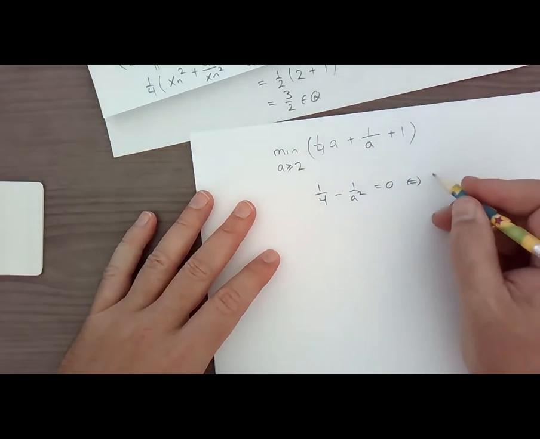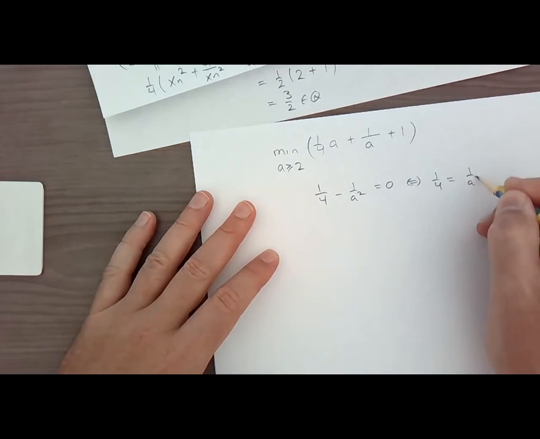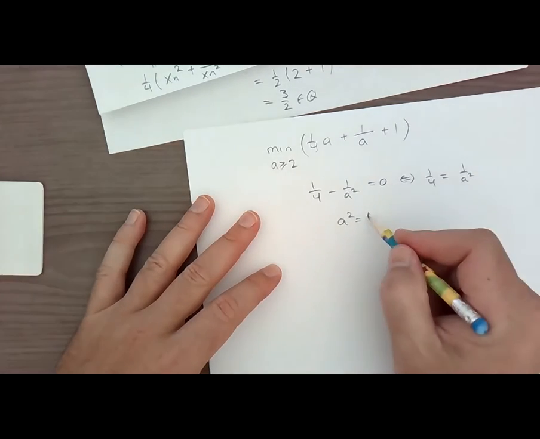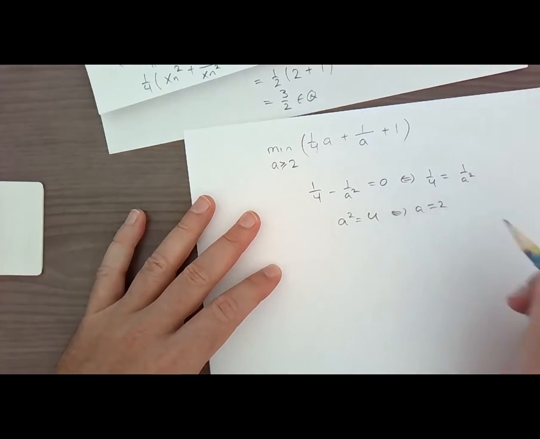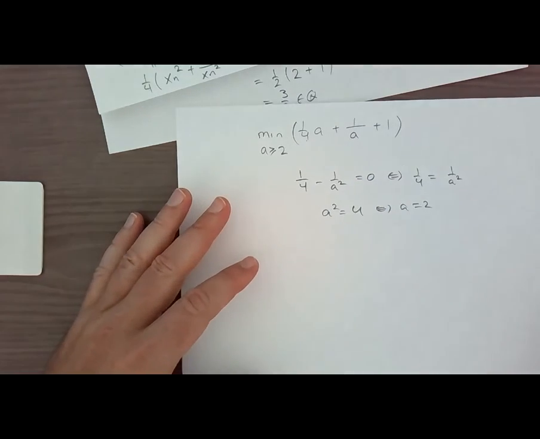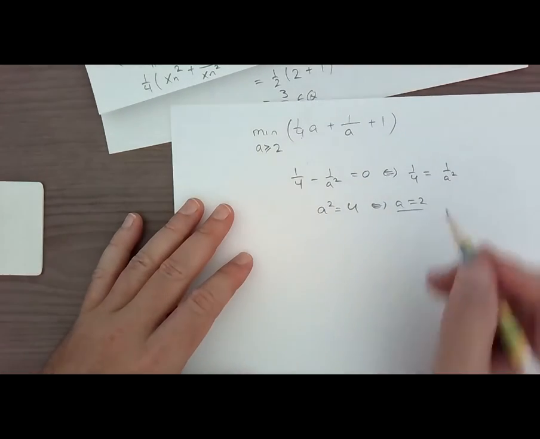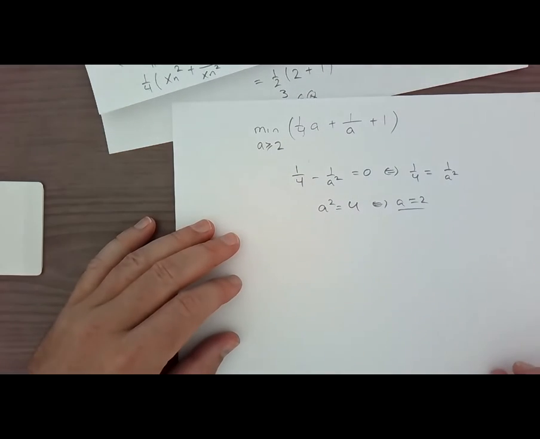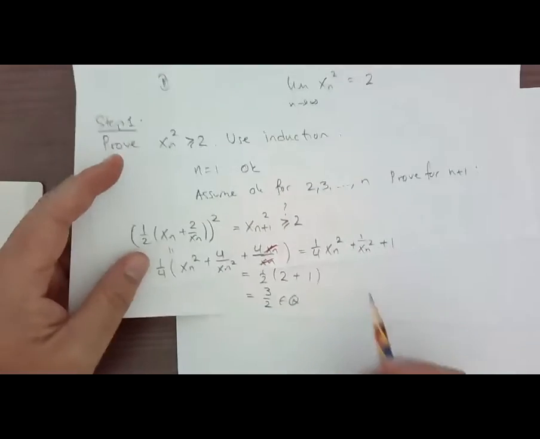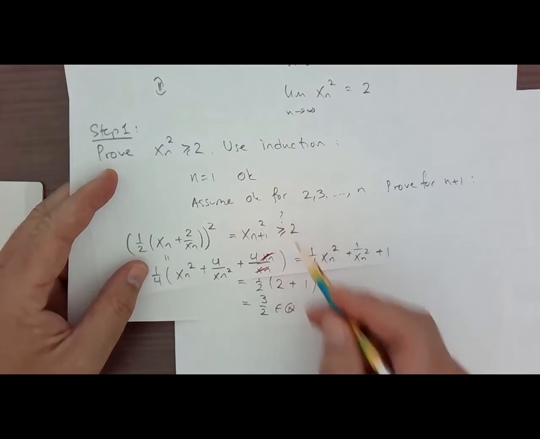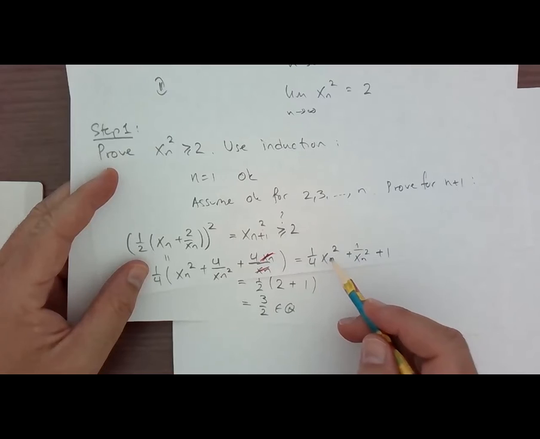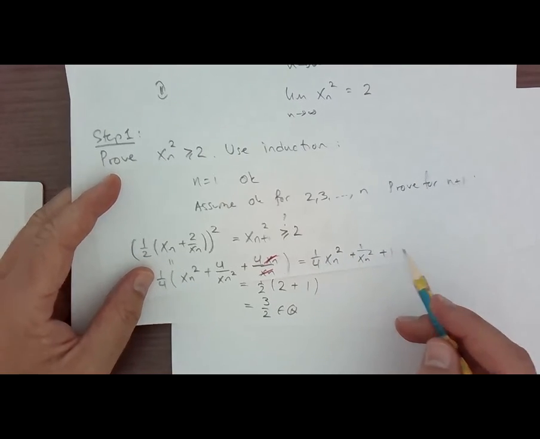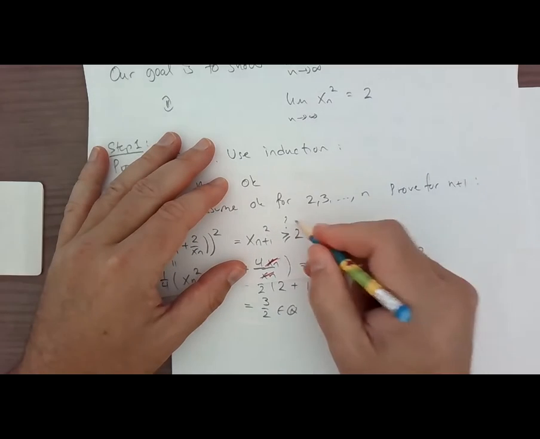This is the same thing as saying that a quarter is equal to 1 over a squared. And then we're going to get that a squared is 4, so a is 2. So this minimum that we saw on the picture is really correct. It is minimized there, and the minimum value you have is exactly 2. So we are led to the conclusion that this is correct, because the minimum here is attained when x_n squared is equal to 2. And when you plug that in, you get 2 here. This thing is really bigger than or equal to 2. So this is okay.